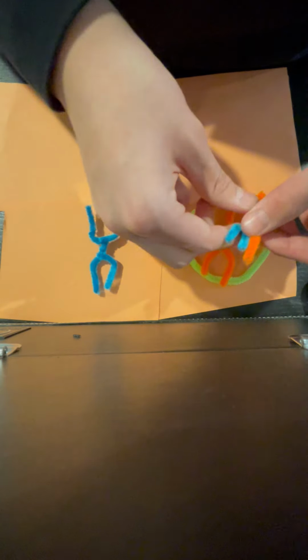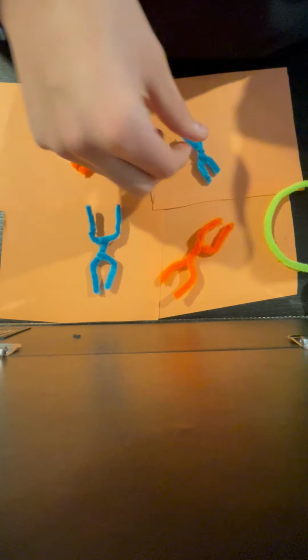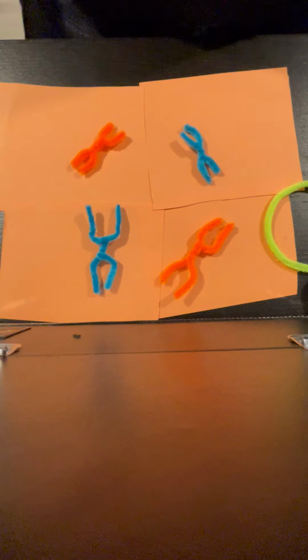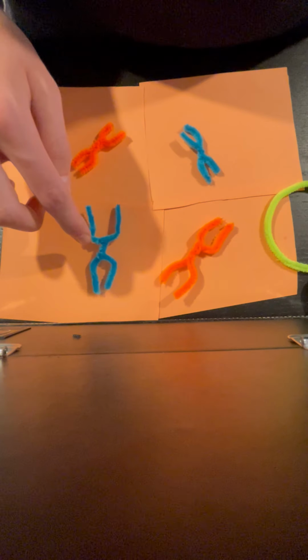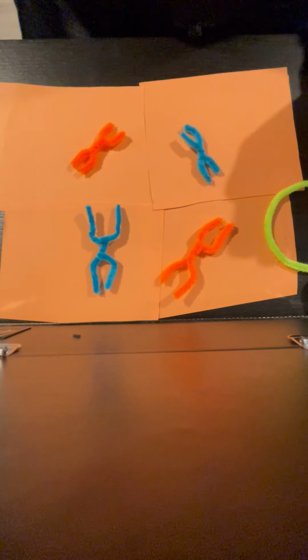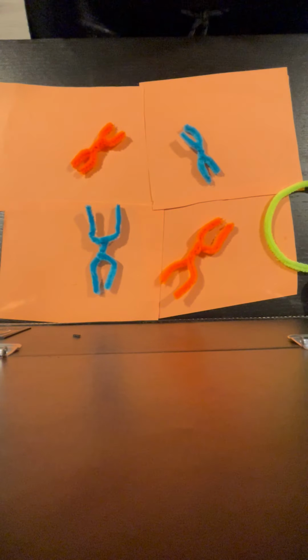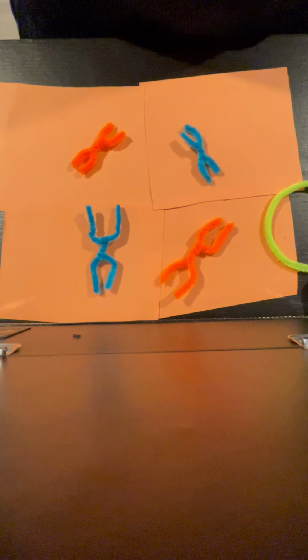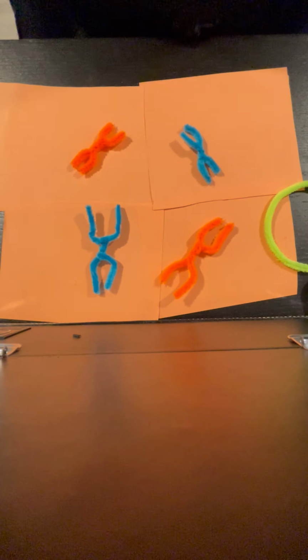The next stage is prophase 1. During prophase 1, the nuclear membrane dissolves and the chromosomes split up. You will see that there are 4 chromosomes, 2 large and 2 small. The blue chromosomes are the dad's chromosomes, and they have information of the dad's DNA. The orange chromosomes are the mom's DNA, and the large chromosomes can have information like eye color, and the small chromosomes can have information about something like hair color.